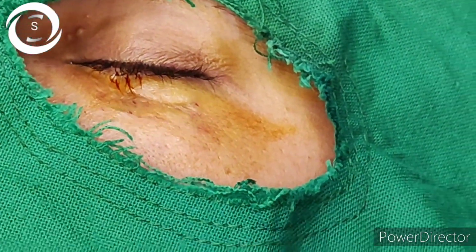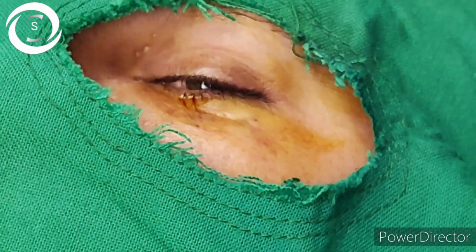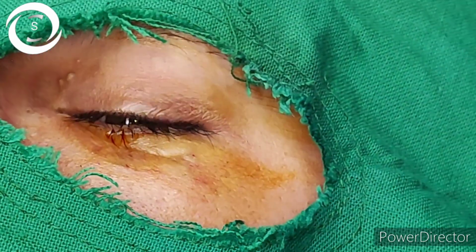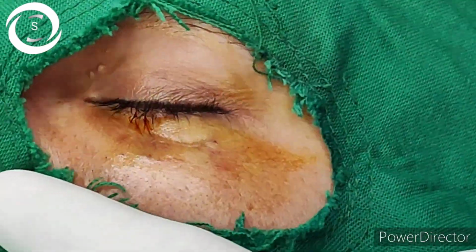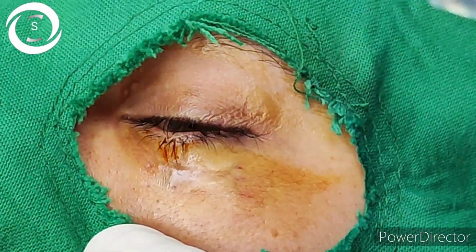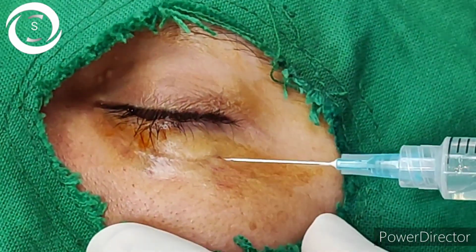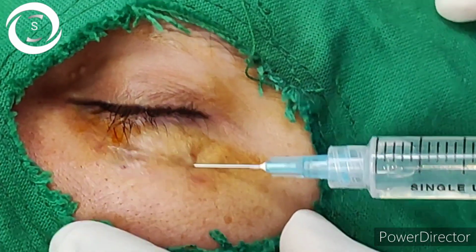Now assess the maturity of the scar. A scar can be mature or immature. A mature scar is flat, the color is that of the surrounding skin, and it is a good consequence of wound healing. An immature or hypertrophic scar is bad. It is raised, painful, and has more contracture.